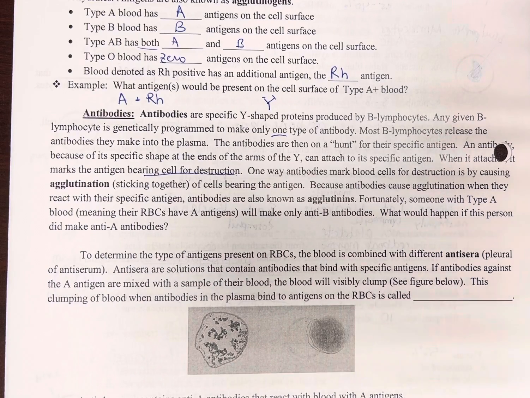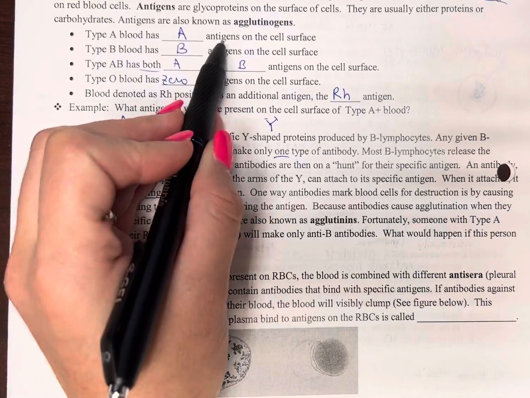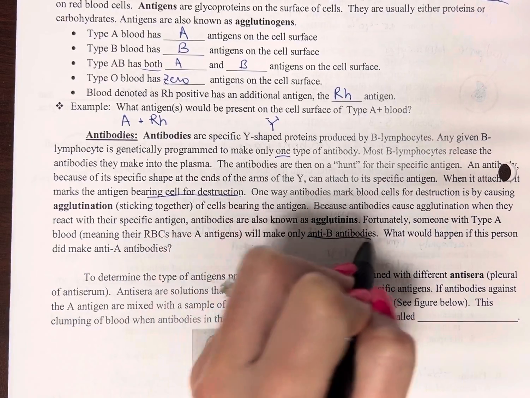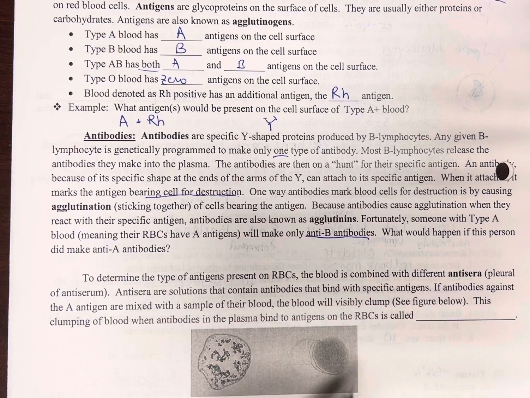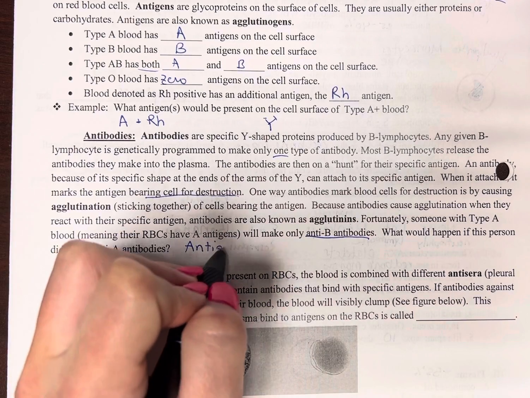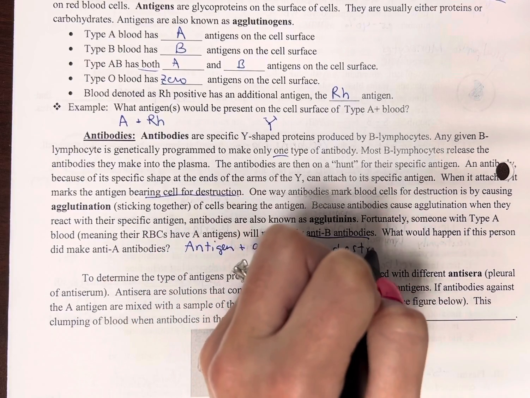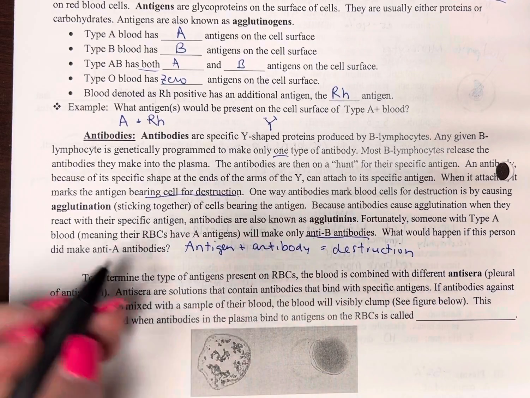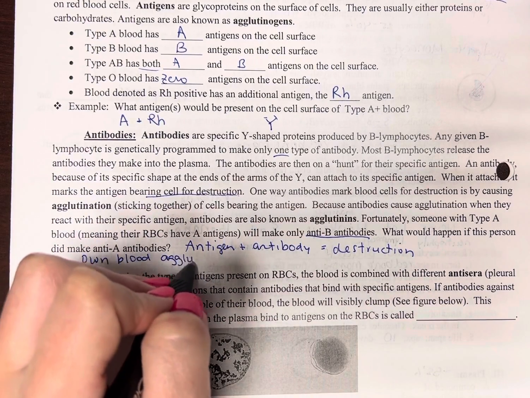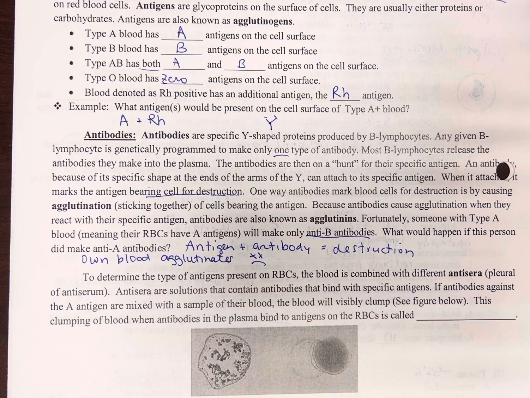Now, it's really bad for somebody to react to their own blood. We don't want that to happen. So the way the body does this, somebody that has type A blood, meaning they have A antigens on their blood cells, is only going to make anti-B antibodies. If the person made anti-A antibodies, we would have the formula antigen plus antibody equals destruction. This person would be destroying their own blood, so their own blood agglutinates. That's not going to end well.